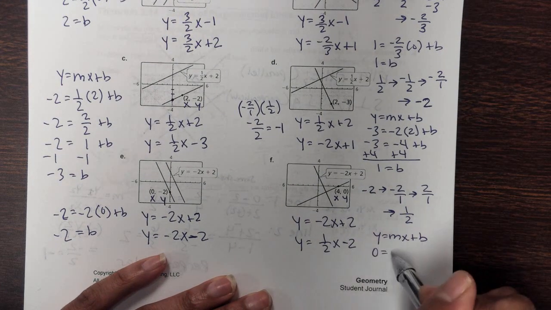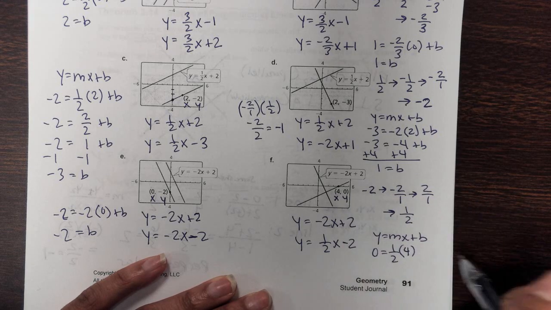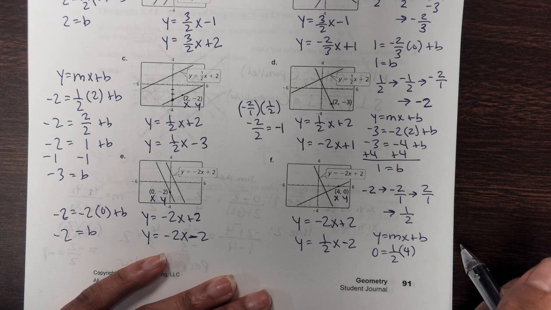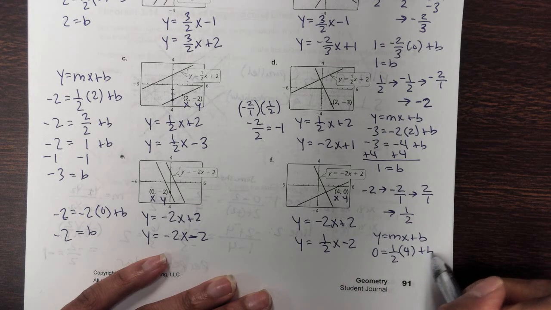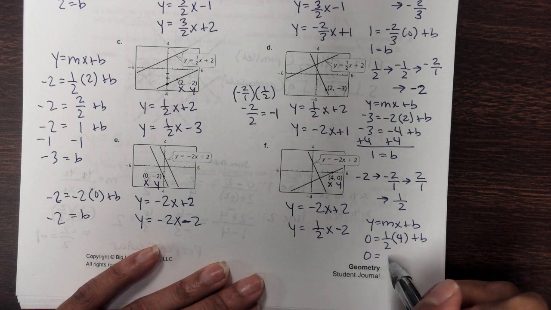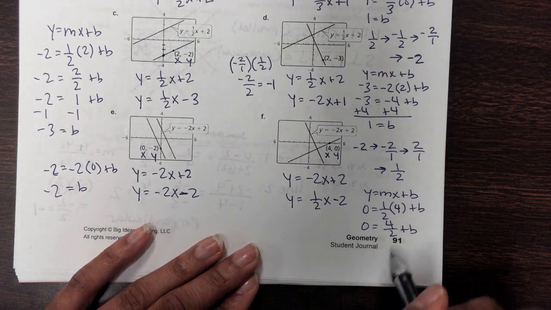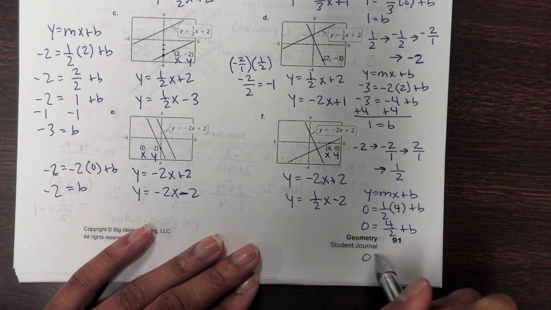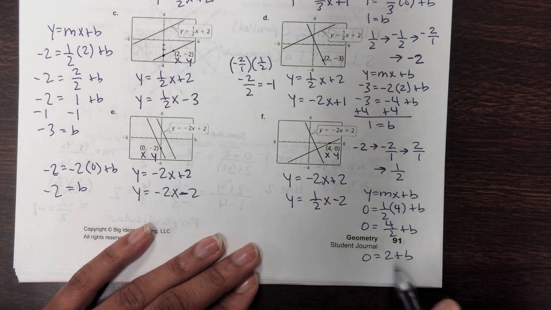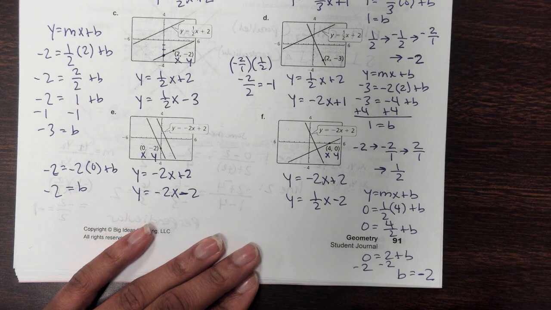And m, our new m is 1/2, and then x is 4, and I have plus b. Okay, so I have 0 equals 4 over 2 plus b, and note I am running out of room, but that is okay. 4 over 2 does reduce to 2, but then we have to get b by itself, so subtract 2 from both sides, so b equals -2, which is correct. We do have -2 as our y-intercept.